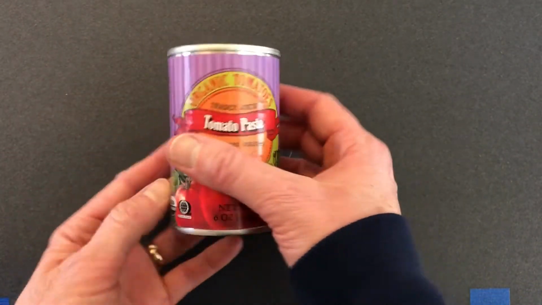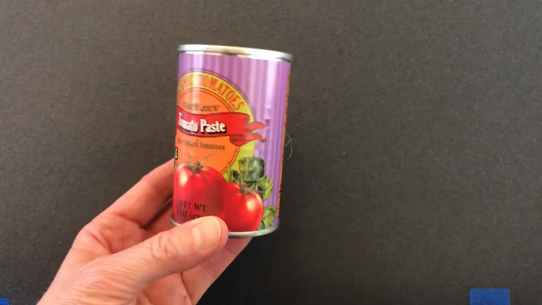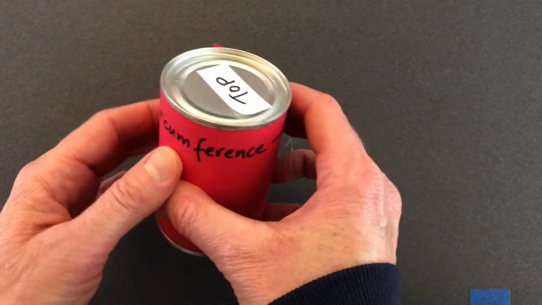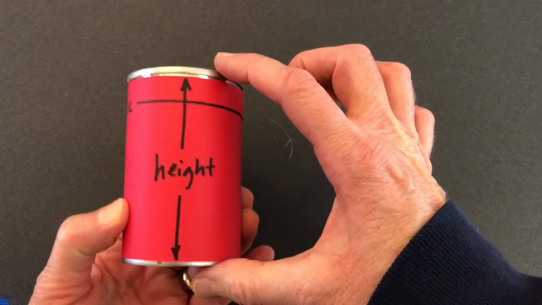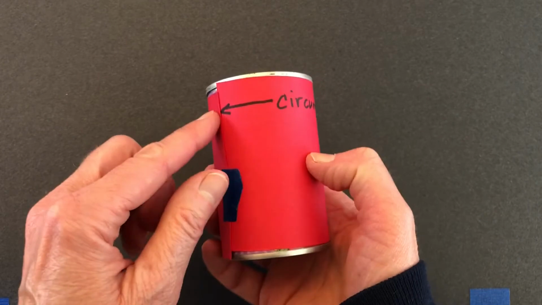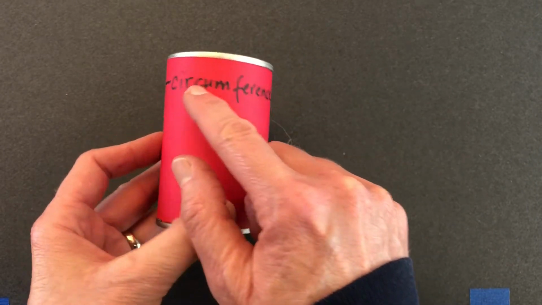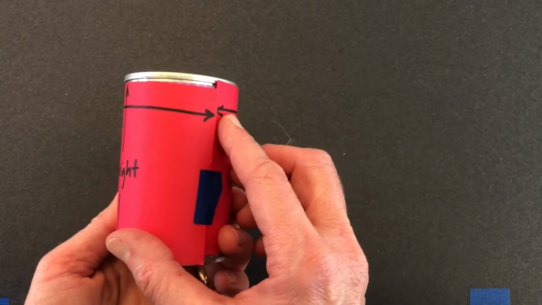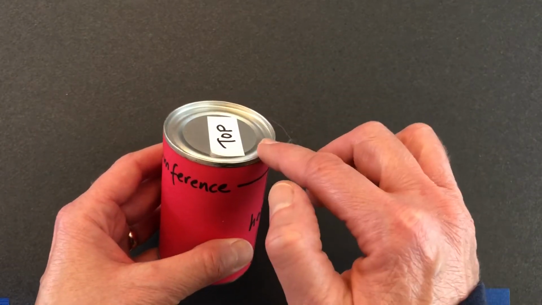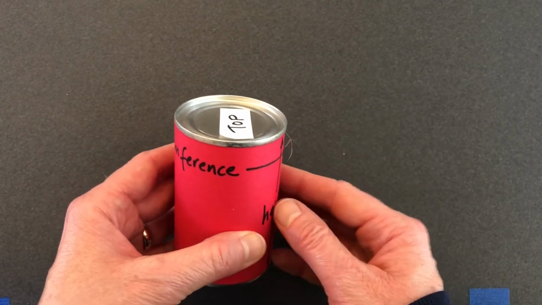And then the label here, it would be our lateral surface area. And let's just think about that for a few minutes. We obviously have a height of the can, but think about the distance around the cylinder: it is the circumference of the circle, of that circular base, the top and the bottom.